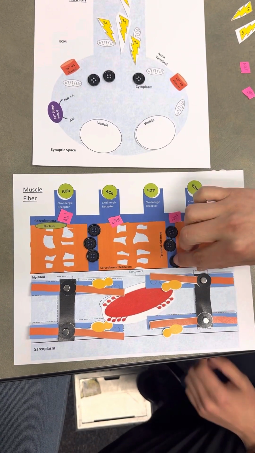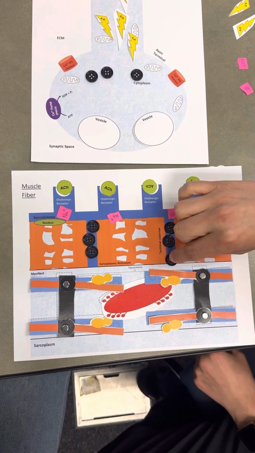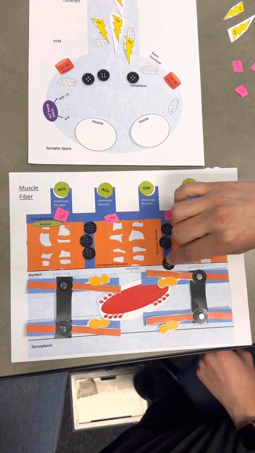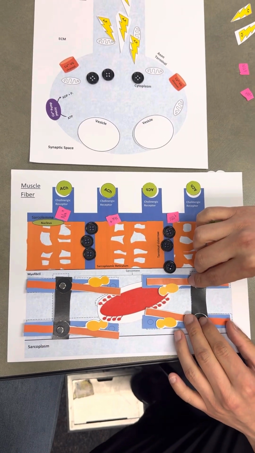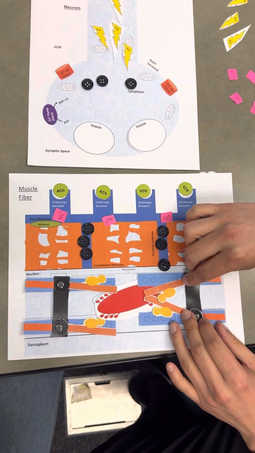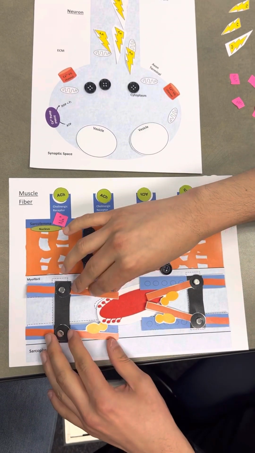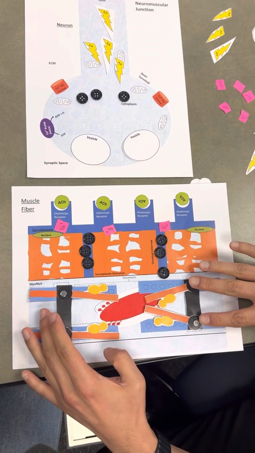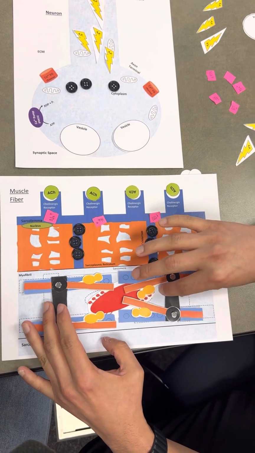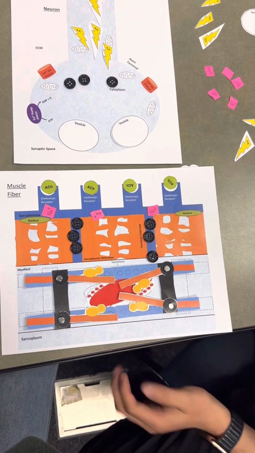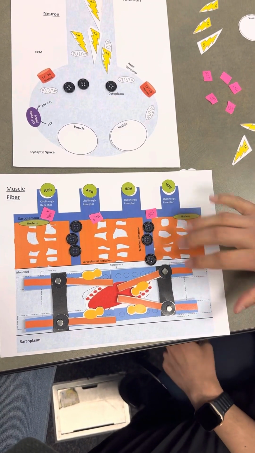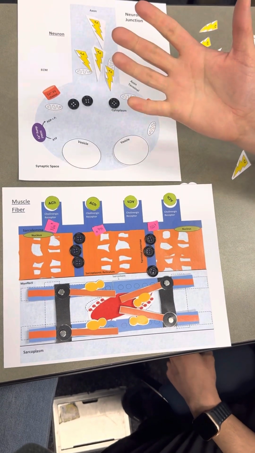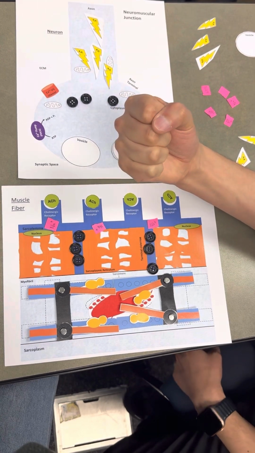This excess in calcium will then distract the tropomyosin by attaching to the troponin, and it will allow the myosin and actin to connect on both ends. This connection will then cause the muscle fiber, or the myofibril, to contract. And when it's contracted, this causes the contraction effect. This process will then continue along the entire muscle fiber until the motion is completed.